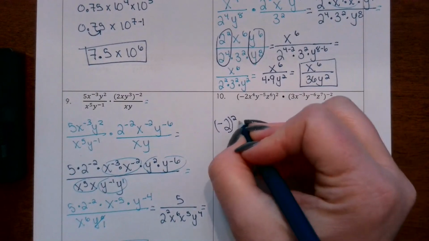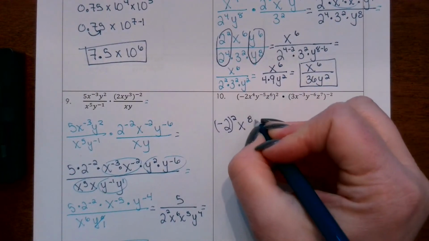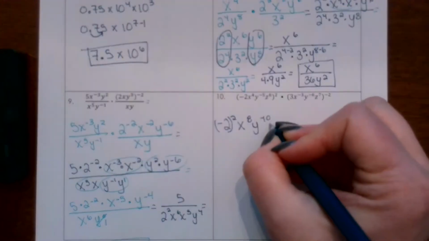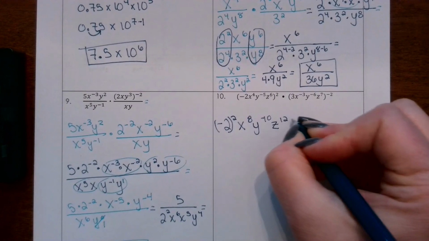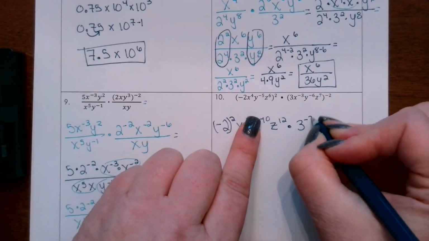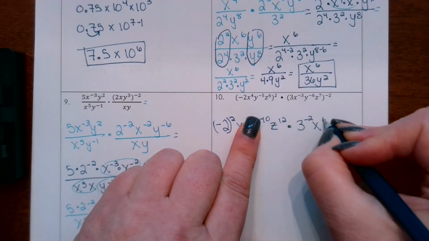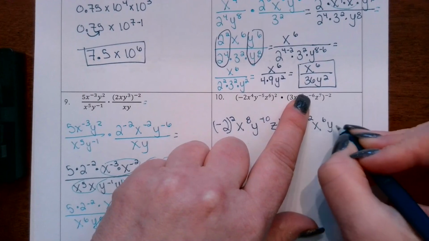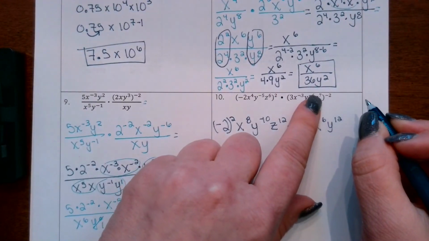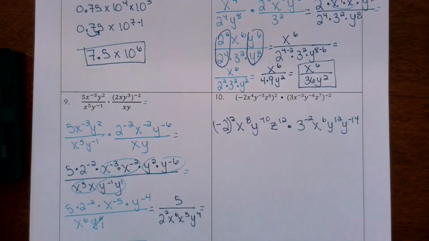X times 4 times 2, x to the 8th, negative 5 times 2, y to the negative 10th, and z to 6 times 2, z to the 12th, times 3 to the negative 2, x to the negative 3 times negative 2, x to the 6, y to the negative 6 times negative 2, y to the 12th, and z to the 7 times negative 2, z to the negative 14th.